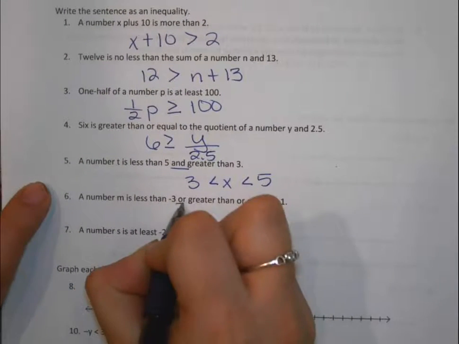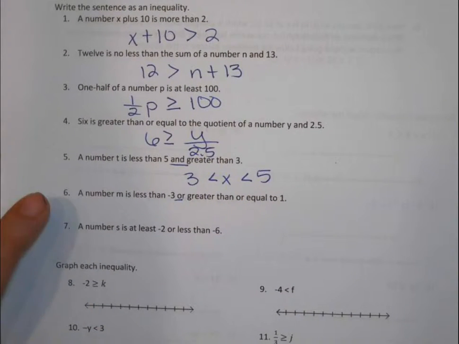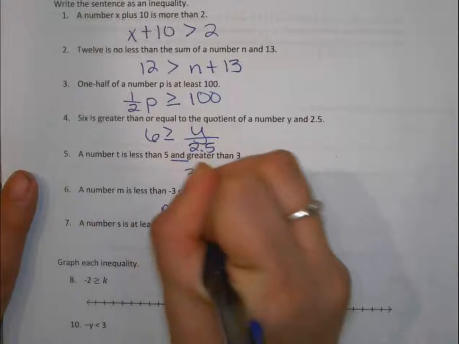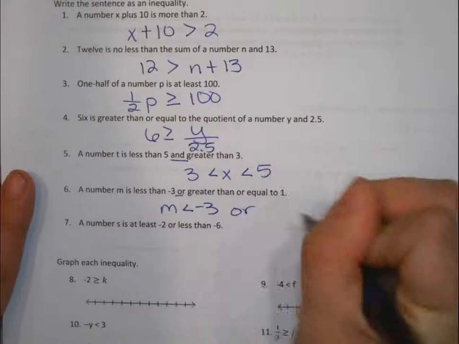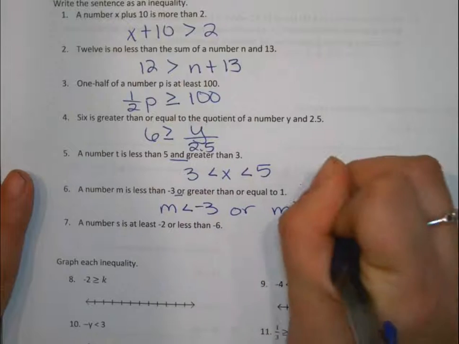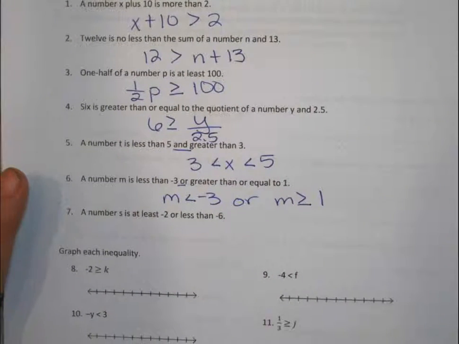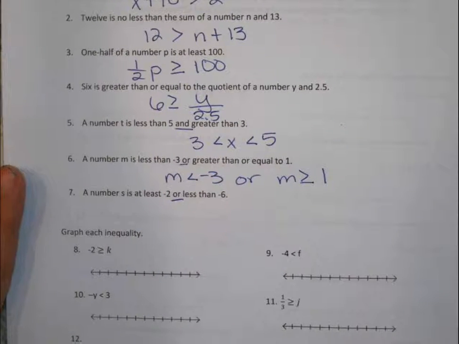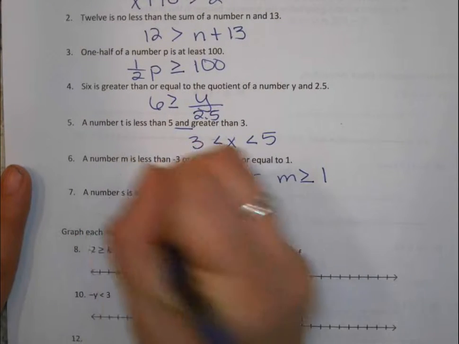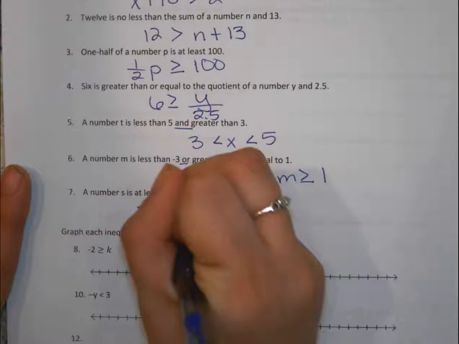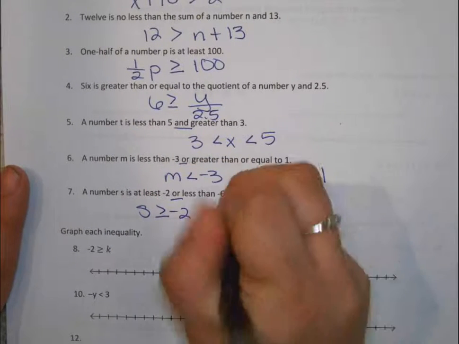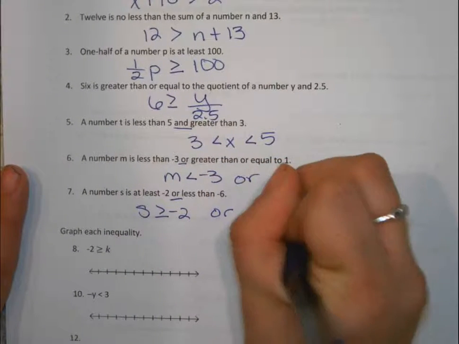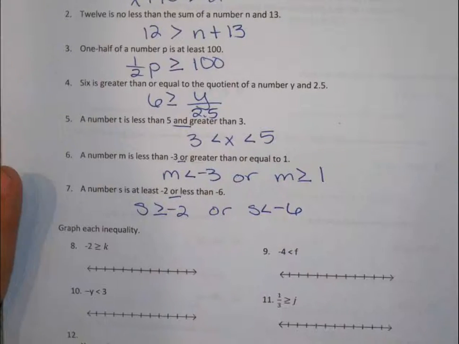Number 6 says or, so I'm going to have the word or in my inequality. I have m is less than -3, or m is greater than or equal to 1. Number 7, it says or again, so I'm going to have or in my inequality. S is at least, so at least is greater than or equal to -2, or S is less than -6.